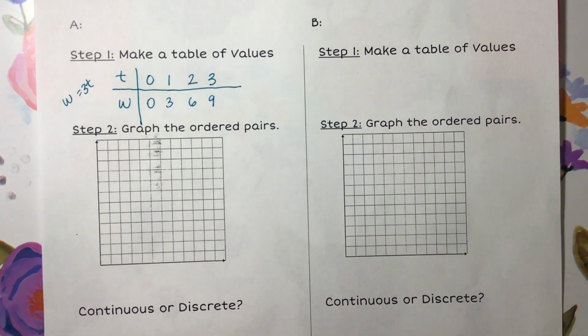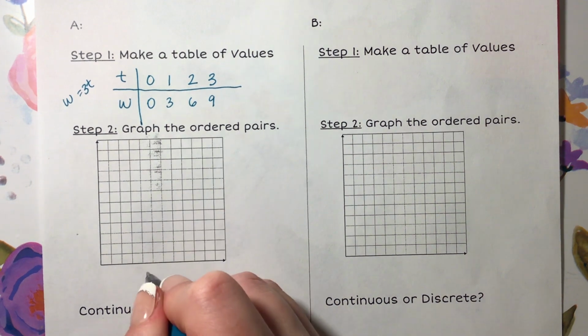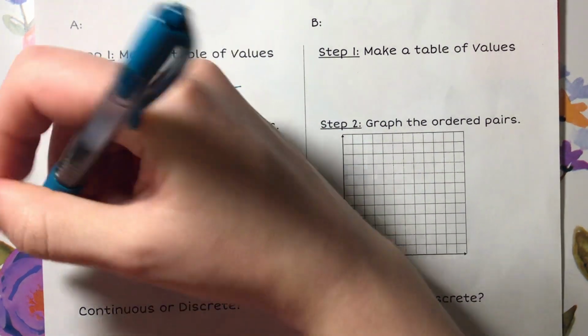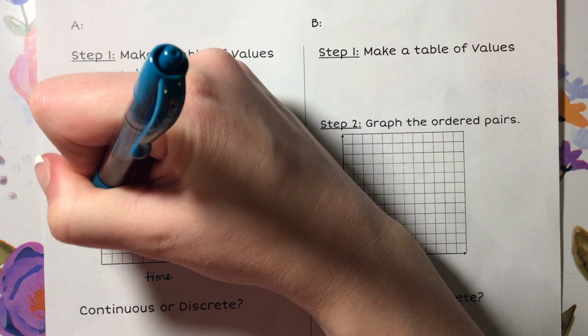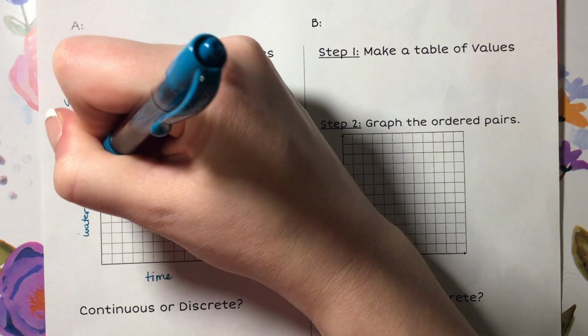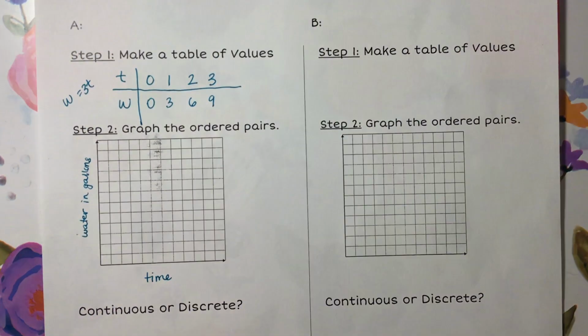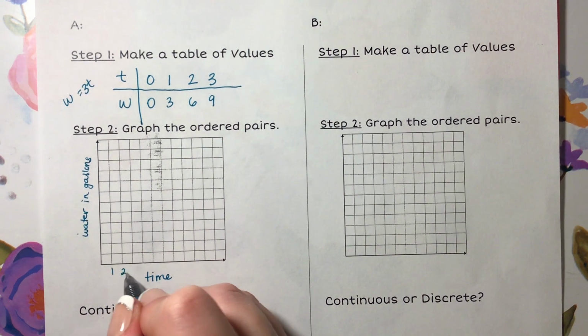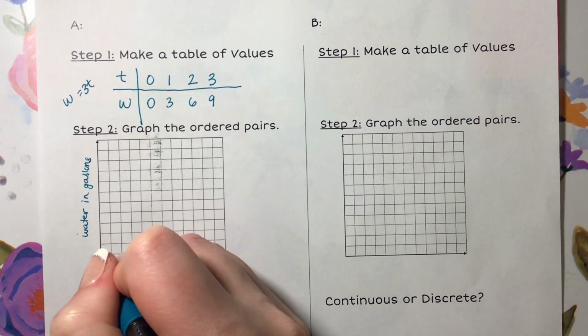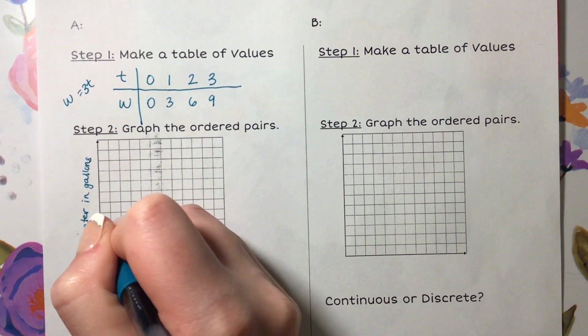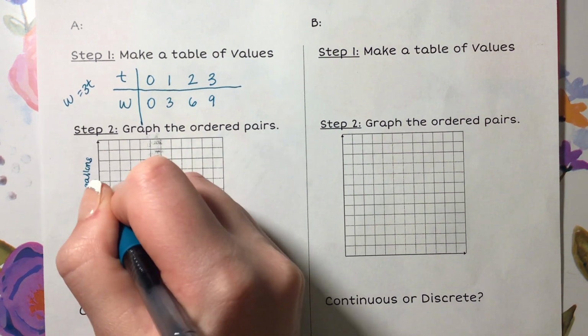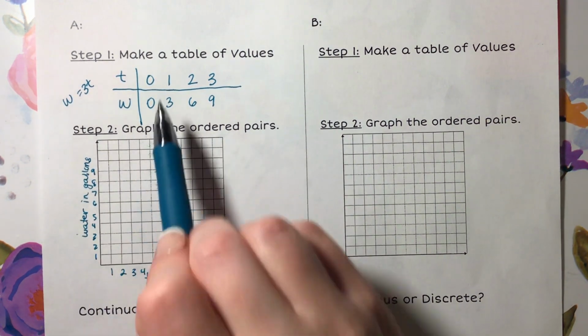So now I have my coordinates. I have a couple points, and I'm going to start plotting these. I have time, and I have water in gallons. I think I can just go up by ones on both. So let's start with my first one.